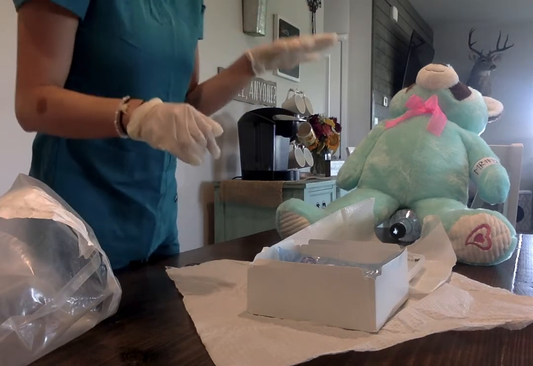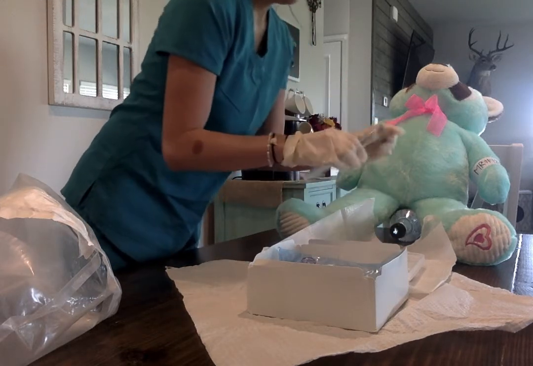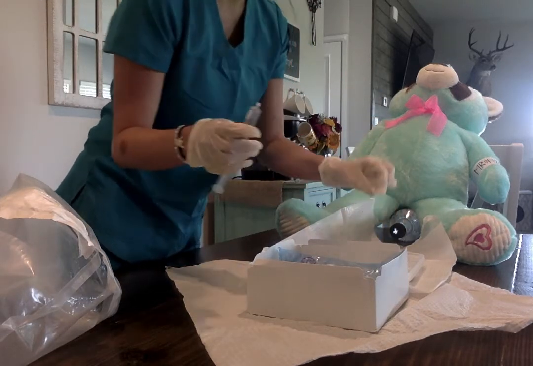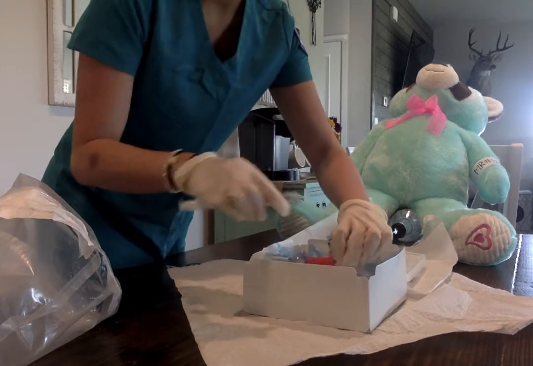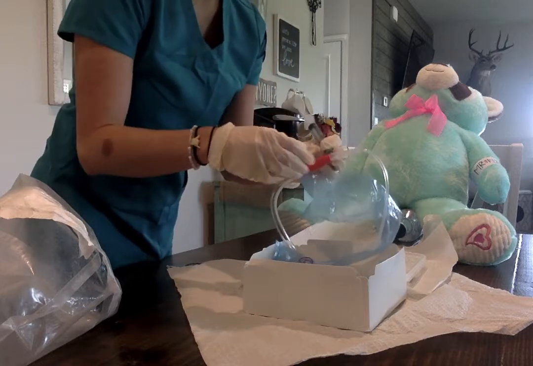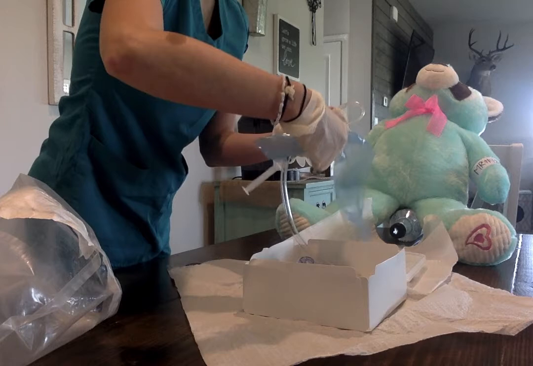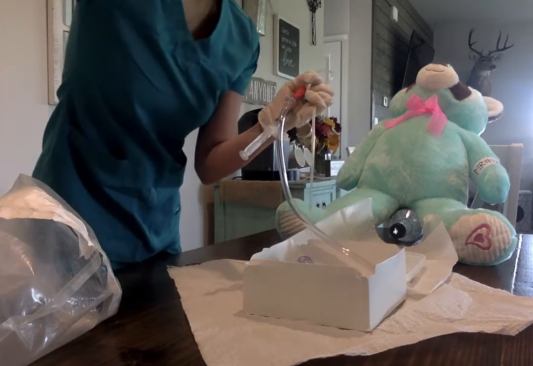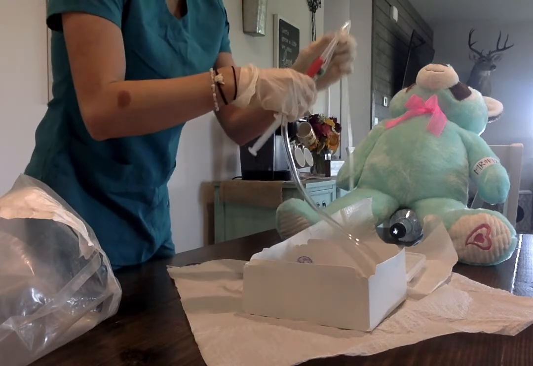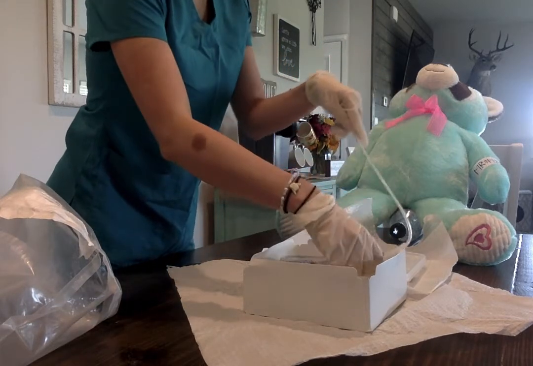Alrighty. Now I'm going to attach the pre-filled water right here onto the catheter. And I'm going to get rid of this blue thing, trash. Okay. Alrighty.